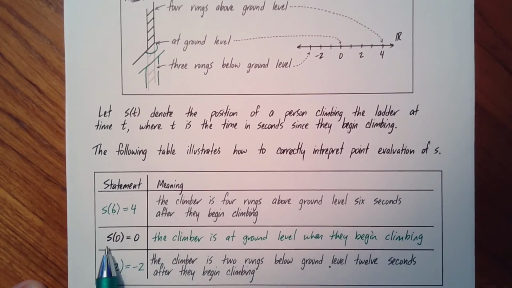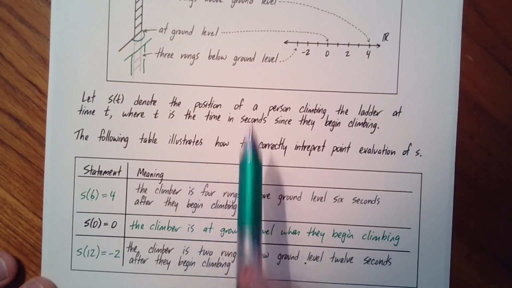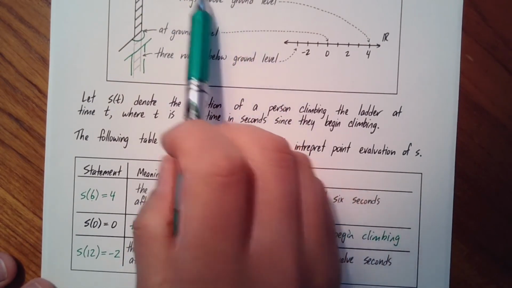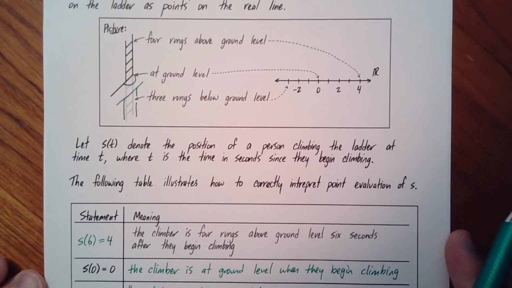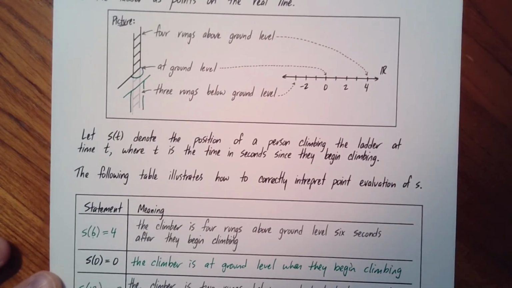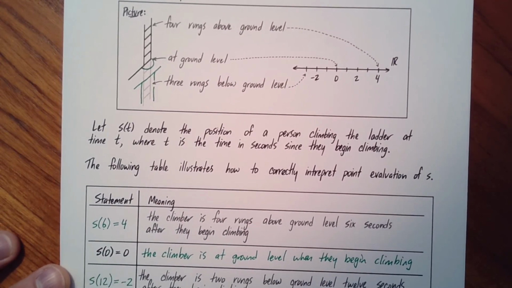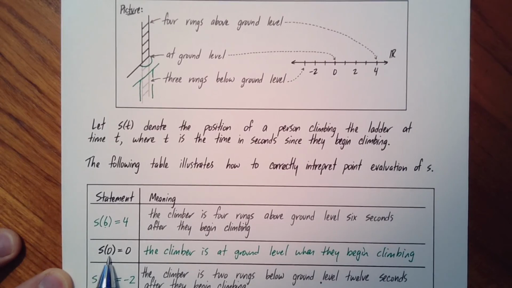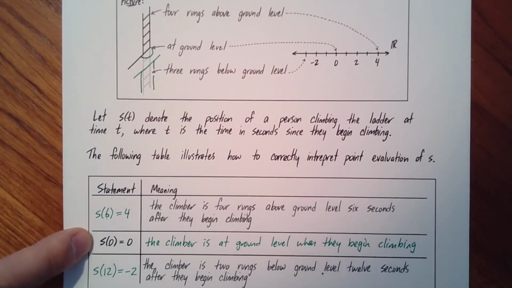Okay, and then s of 0 equals 0. This is pretty natural to expect. Right when they begin climbing, they're at ground level, right? That's not always going to be true. Maybe the climber jumped from some other location and just grabbed the ladder, falling from the air. That's possible, but it's pretty natural to assume that in a normal circumstance, if you're modeling the position of a climber, they're going to start at ground level at time equals 0. That's pretty natural. But in fact, we don't need to assume it, right? It was given to us in this example.